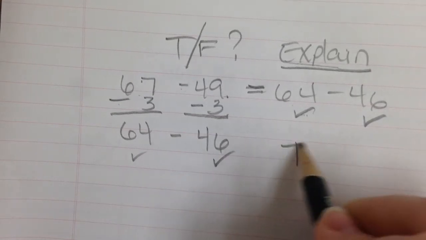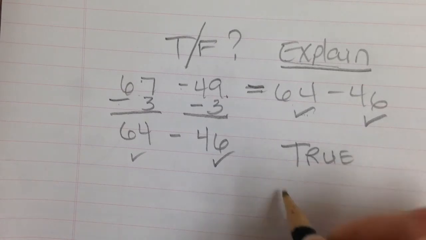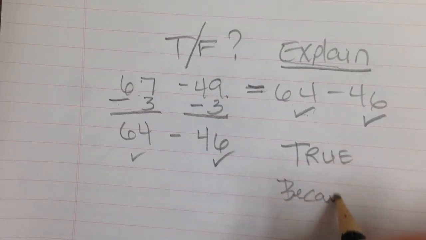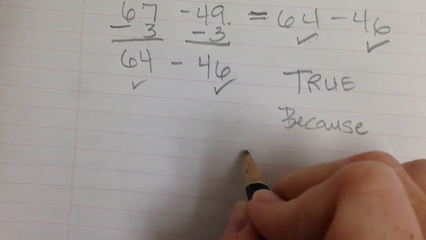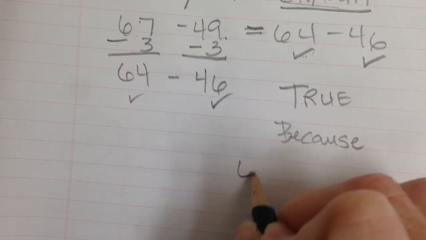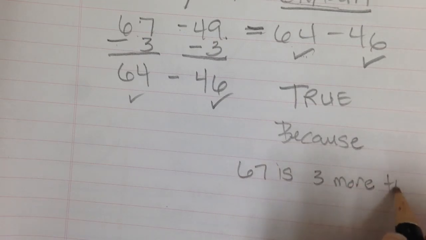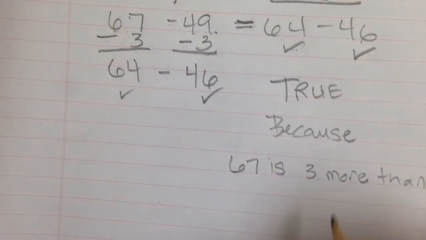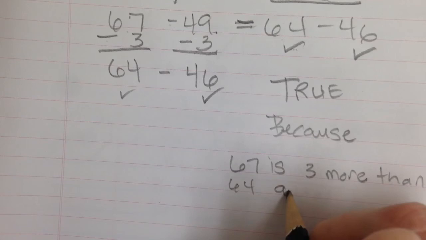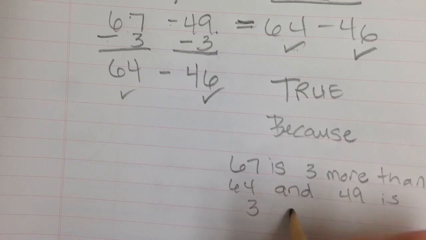4 check marks means it's true. Okay, because you could say because 67 is 3 more than 64, and 49 is 3 more than 46.